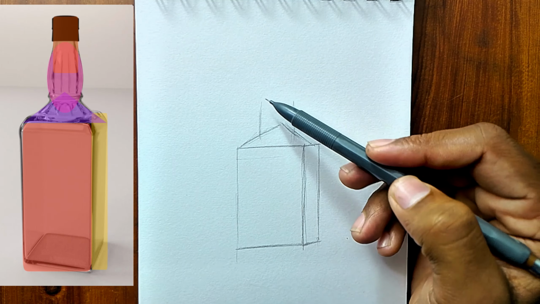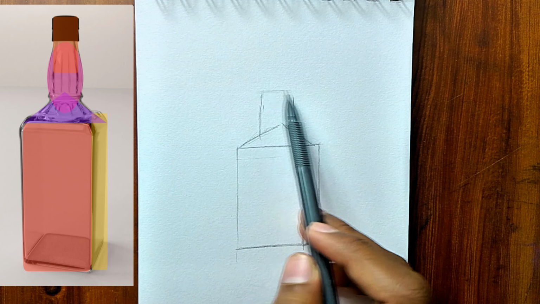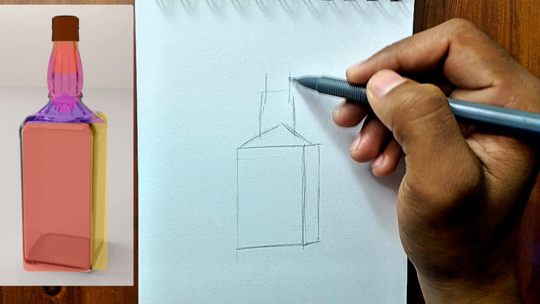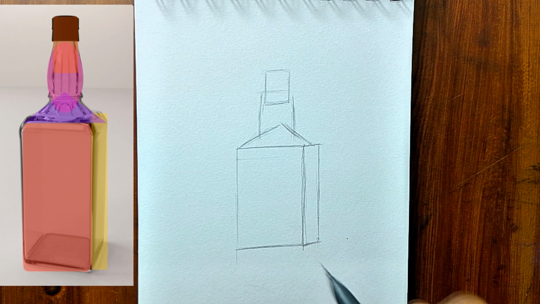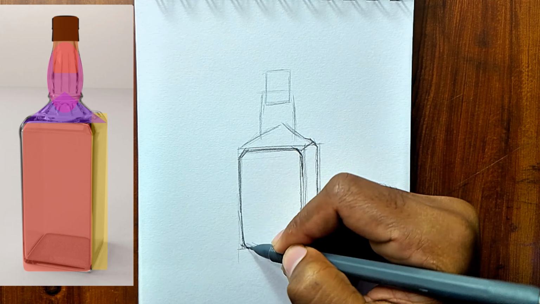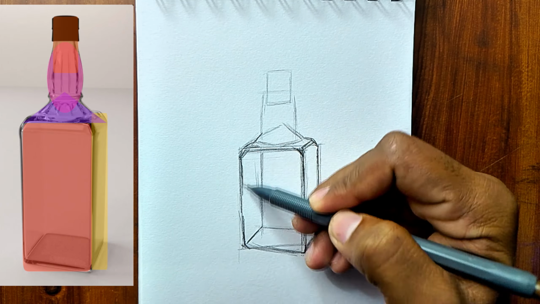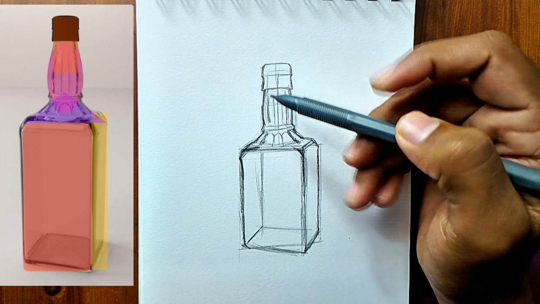Now draw one oval for the neck of the board, and one last, smaller rectangle for the cap of the board. Now the basic shape and the proportion of the board is ready. Now simply fill up the details in the drawing. This is how you can find the correct proportion for any drawing reference in just a few steps.